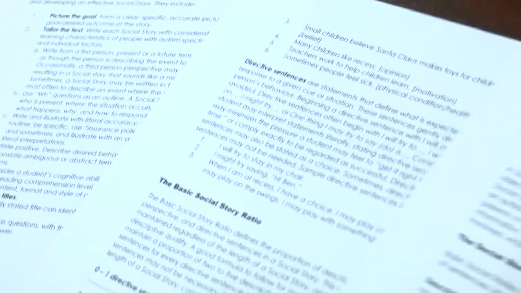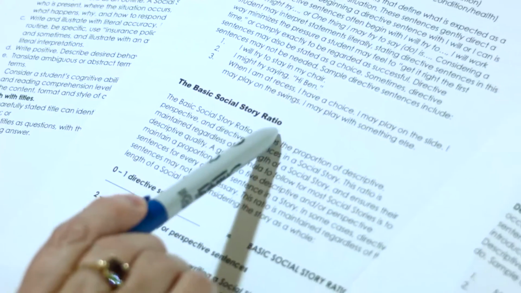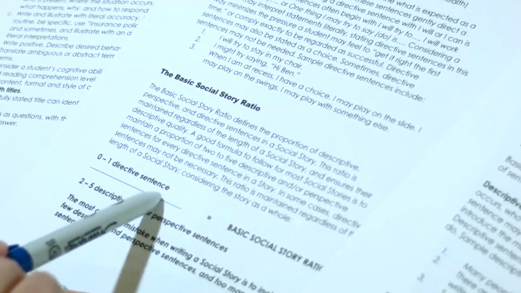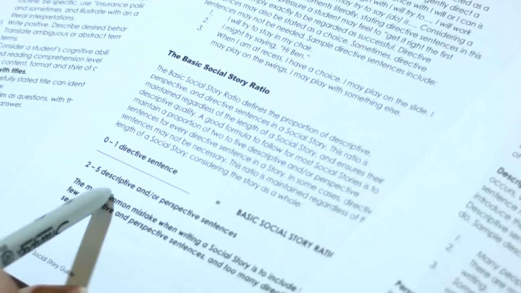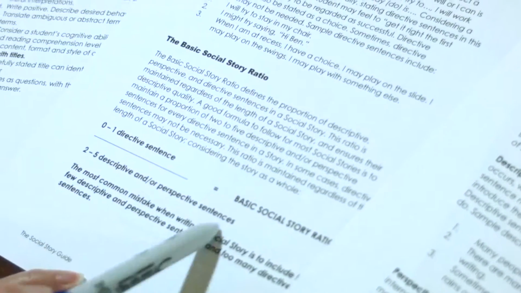We try to avoid having something that is written in stone. So we would say, I might have to stay in my chair, or I might try saying hello to somebody. And then there's a basic ratio of 0 to 1 directive sentence and 2 to 5 descriptive and/or perspective sentences. That's to begin with.